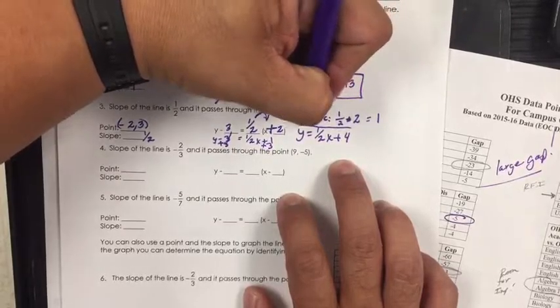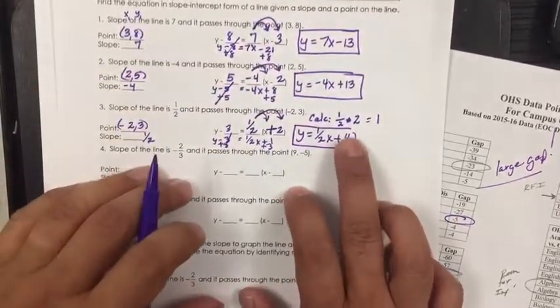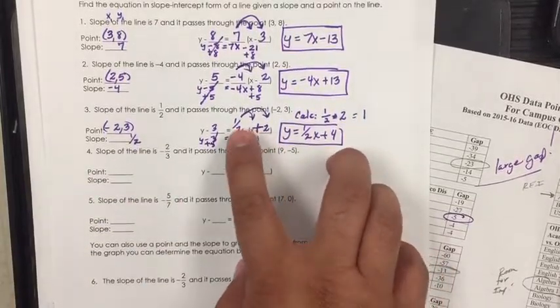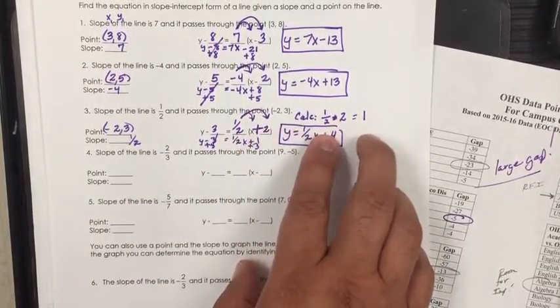1 plus 3. Calculator, I'm sorry, that should have been a multiplication. 1/2 times 2. When we distributed the 1/2, 1/2 times 2 gives us 1.